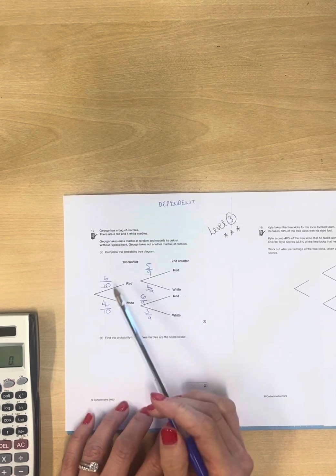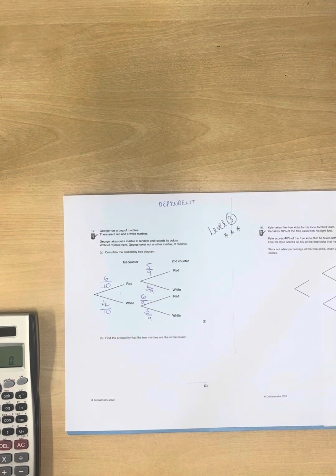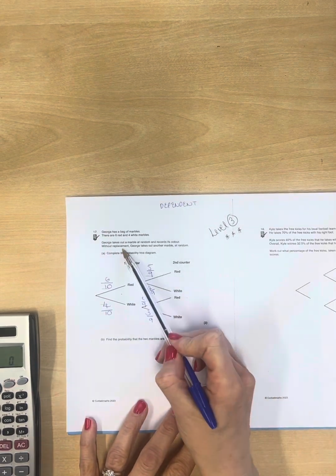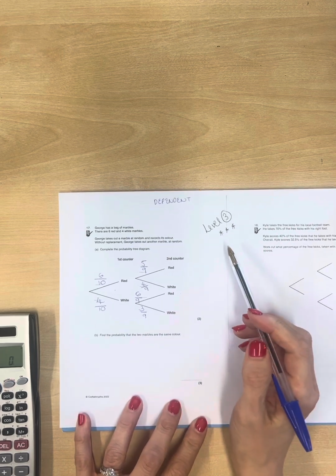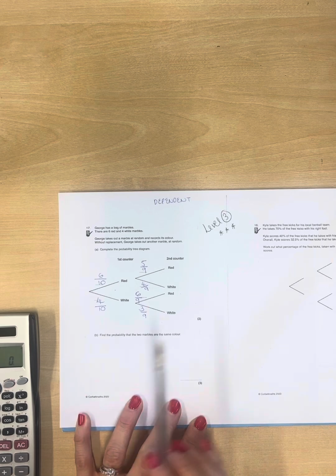Anything to do with food, if it's sweets or cakes, cookies, they get eaten. They don't get replaced. No one picks a sweet and then puts it back, unless it's one you don't want. So you can assume anything to do with food, without replacement, it's gone. The cake has gone. Anyway, next part says, find the probability that the 2 marbles are the same colour.